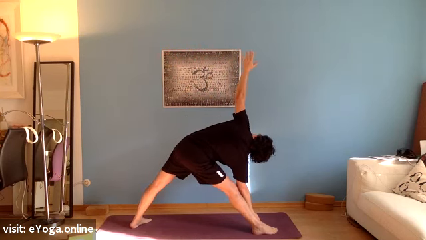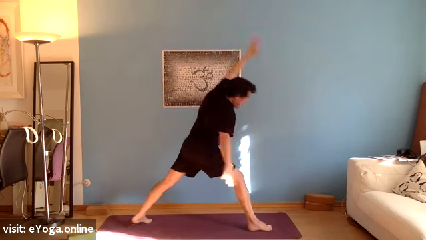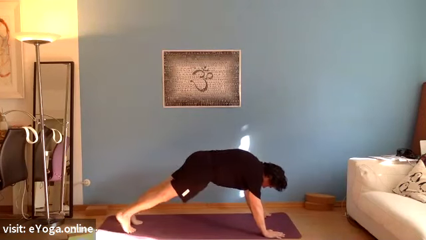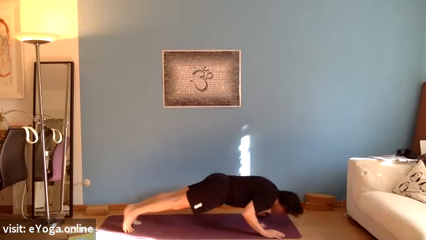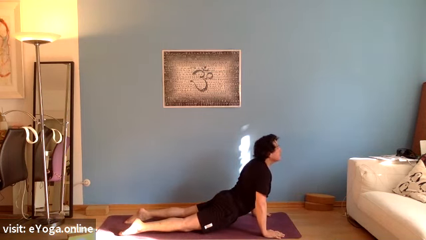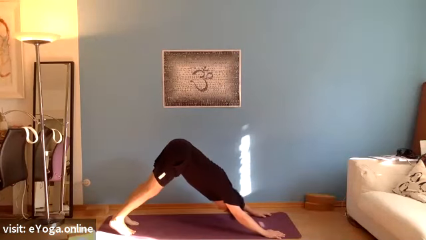3, 2, 1. Breathe in, come up again. And on the out breath, cartwheel the hands down and plank. Breathe in. Breathe out, chaturanga. Down to the ground, breathe in. And an upward dog or cobra. Breathe out, downward facing dog.